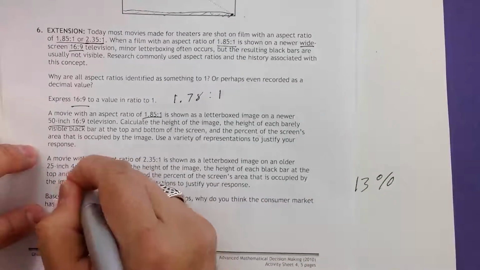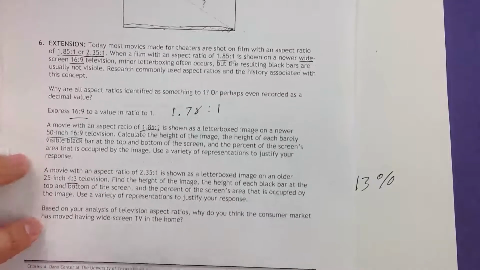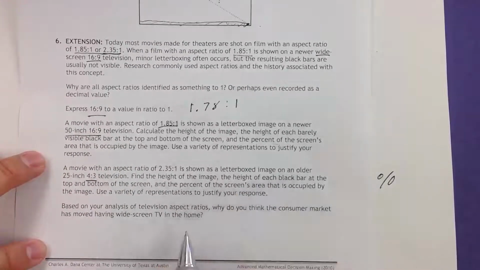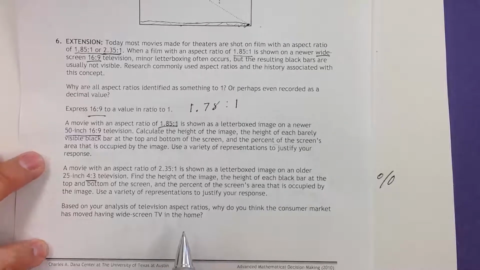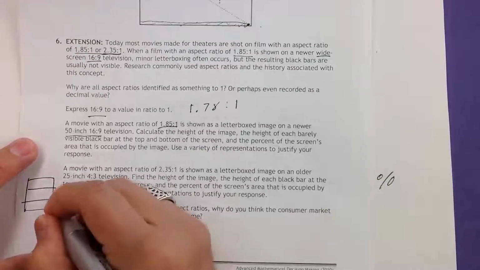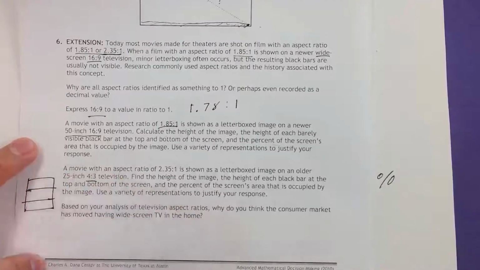I'm not going to answer the second part because I'll leave that up to you, and I think you can follow it because it's asking the exact same stuff, except now we have a 4:3 television, and you find the height of the image. It's the same thing. You're going to have this letterboxing, and that's what you're going to be using.